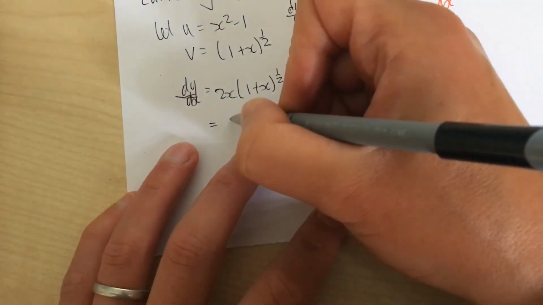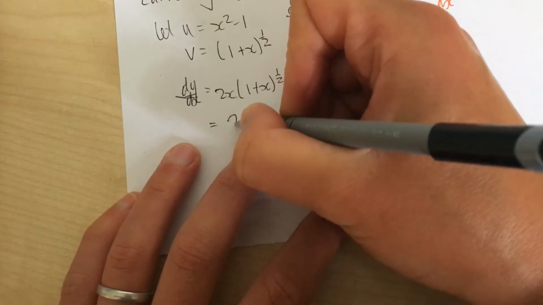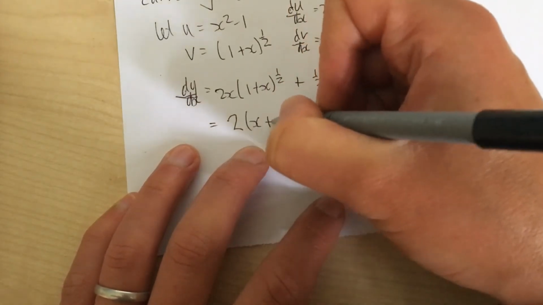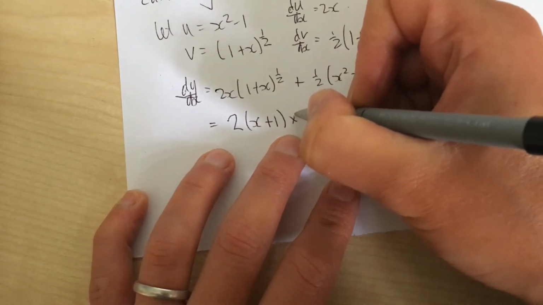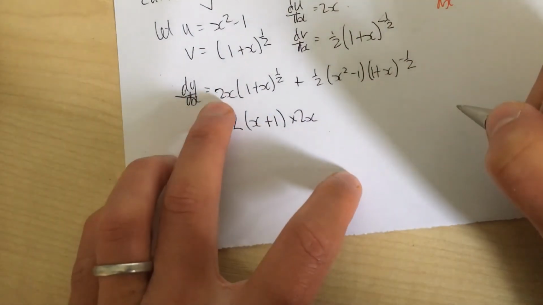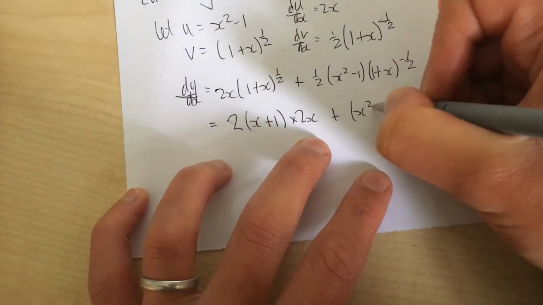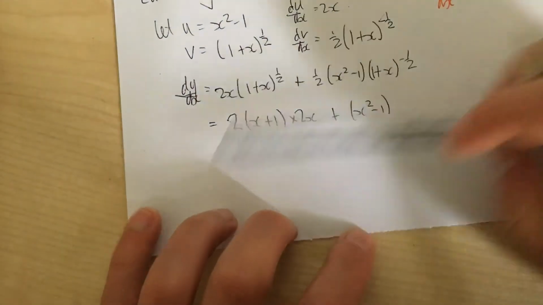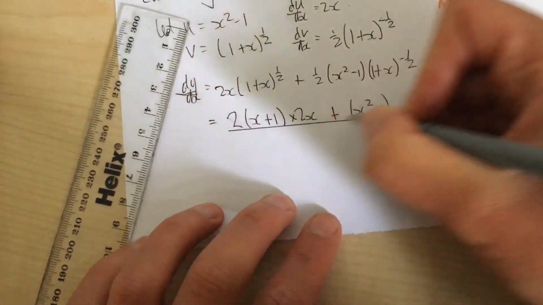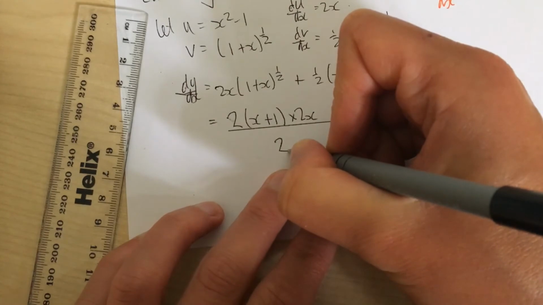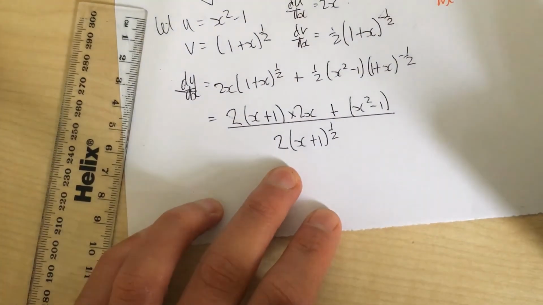So actually I can write this as 2(x plus 1) multiplied by the 2x that I've got here, plus x squared minus 1, all over 2 lots of (x plus 1) to the half.